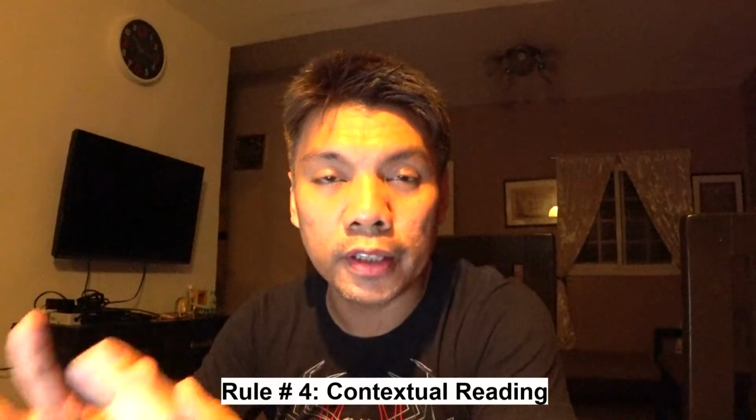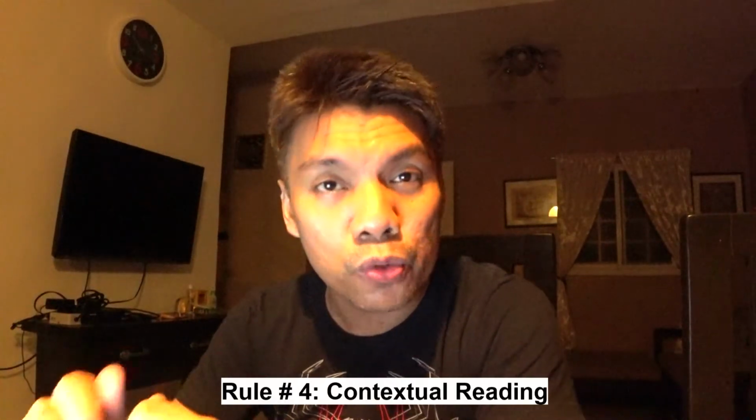The fourth rule of statutory construction is contextual reading. Under this rule, the statute is to be read as a whole, in context, and if possible, the court is to give effect to every word of the statute. The court is to give sensible, consistent, and harmonious effect to all parts of the statute.